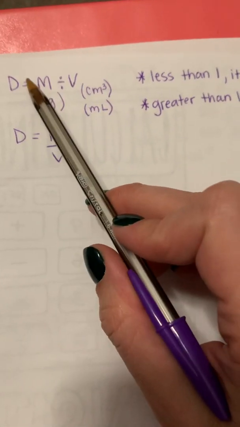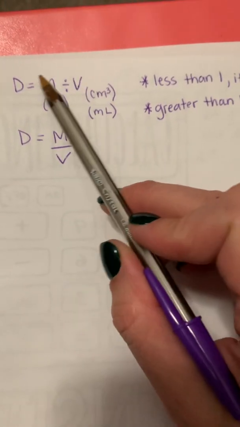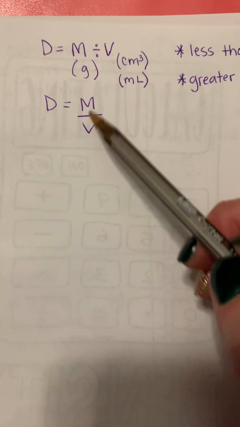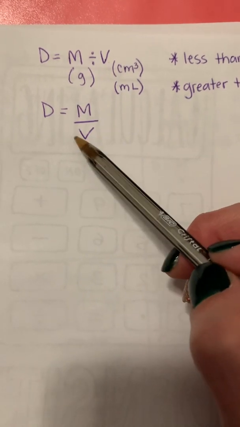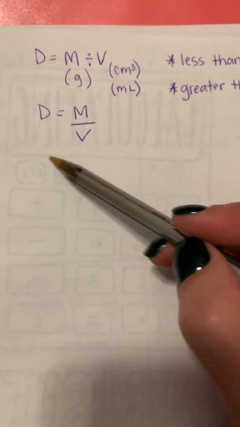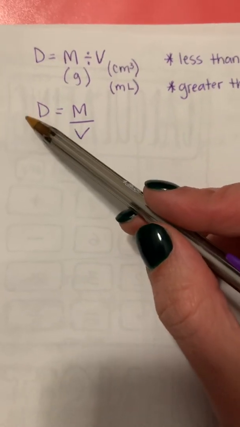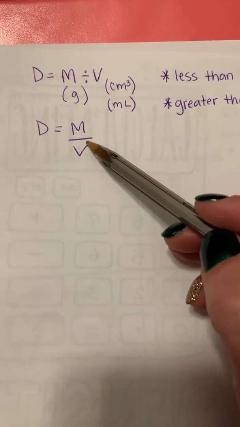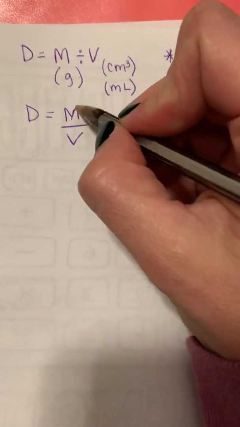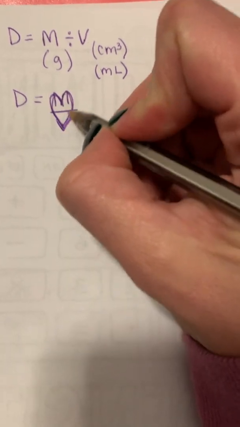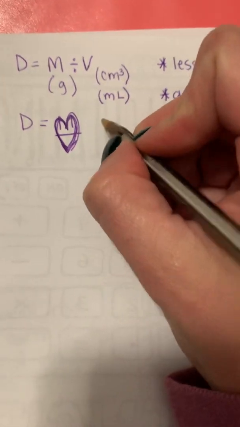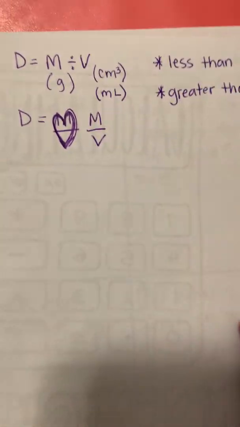Now, density is equal to mass divided by volume. That formula is the same as this, okay? It just is written differently. It looks different, but this means mass divided by volume. And honestly, this way right here is the way that you're going to see it most often. The way I tell students to remember mass goes at the top is think about, it looks like a heart, kind of. You know, you have to use your imagination a lot. But density is equal to the mass divided by volume.